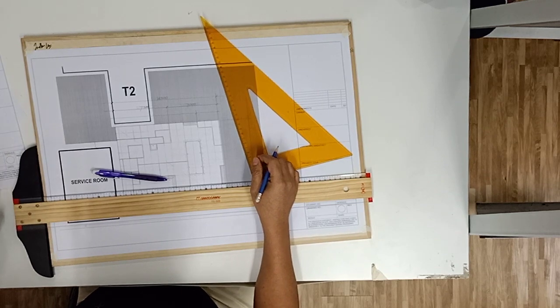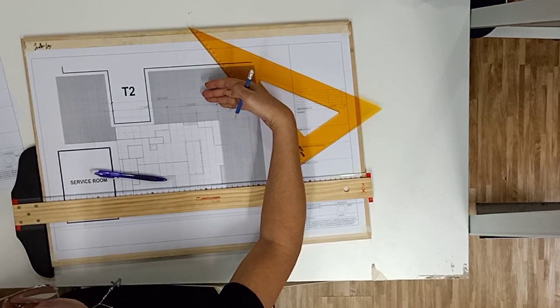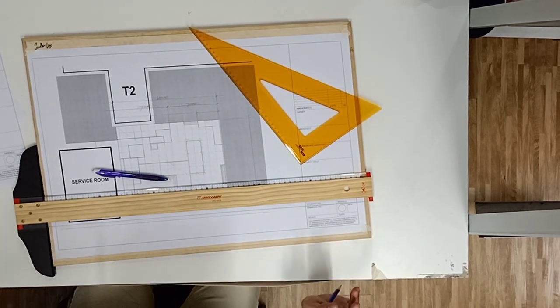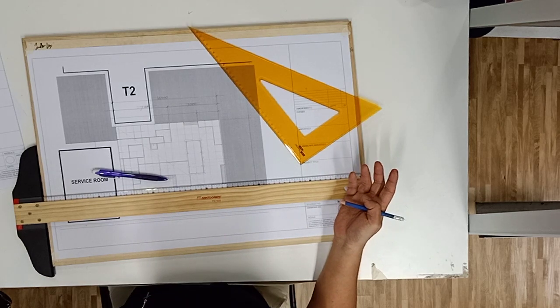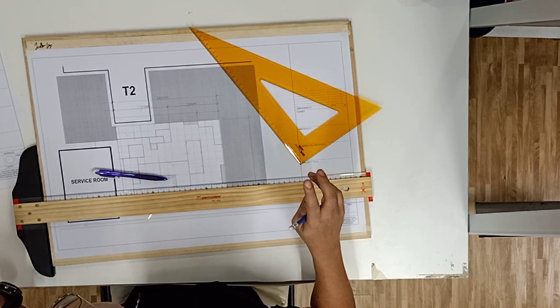Understand? So what is the first dimension? The overall dimension. How come you forget? Second one? Spaces. Third one? Subdivision elements. The elements, right?